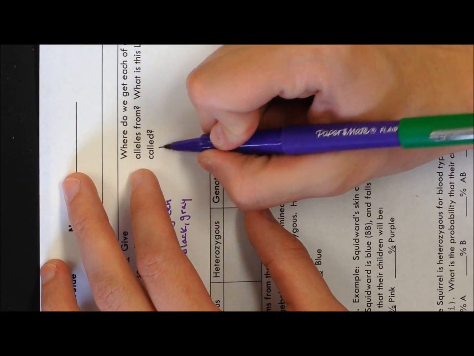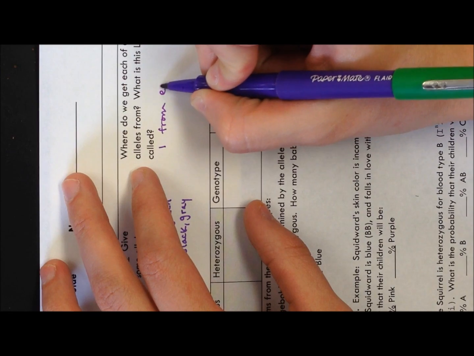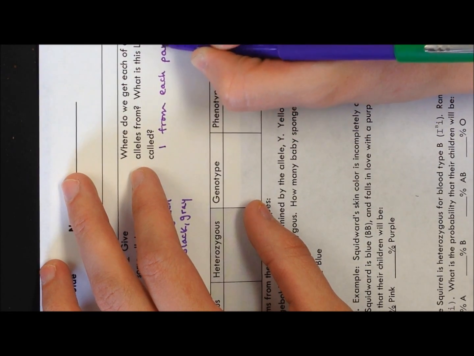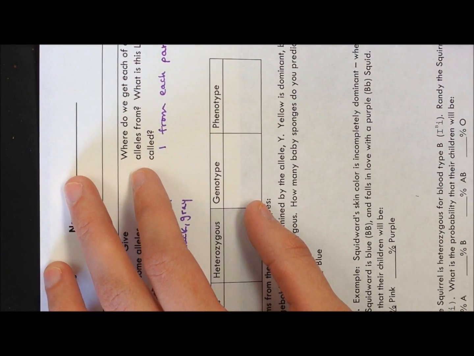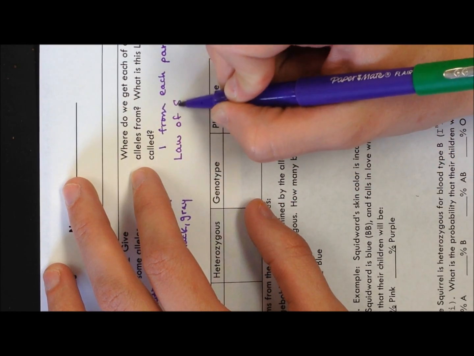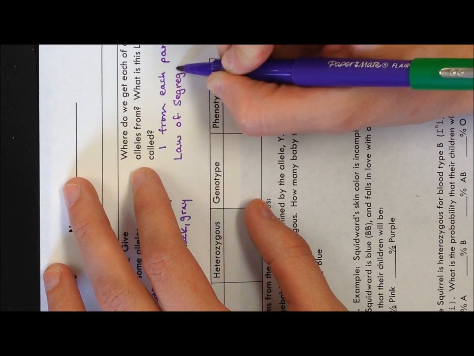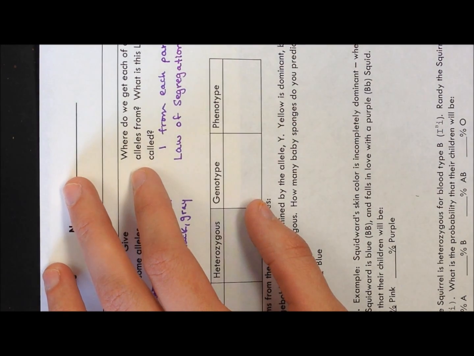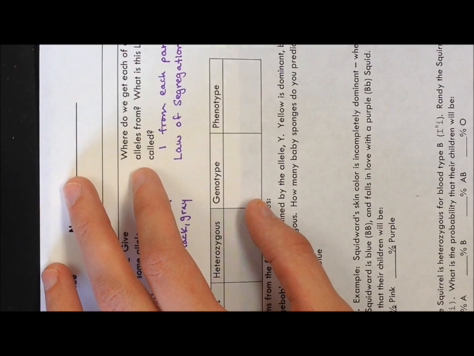Where do we get each of our alleles from? One from each parent. That's why you have two copies of everything. Since you have one from each parent, we call that the law of segregation. And that's not segregation like in history class, that's segregation that means that those alleles are split. Clearly one comes from dad and one comes from mom.